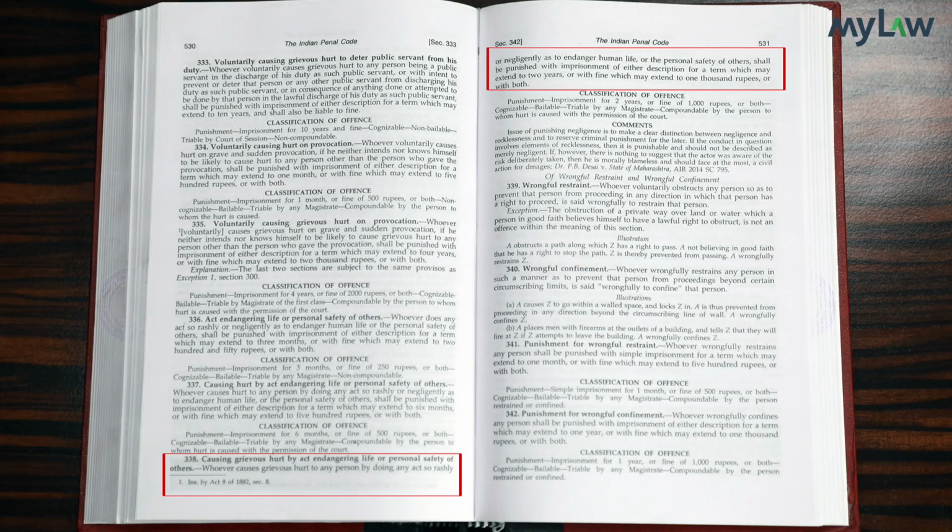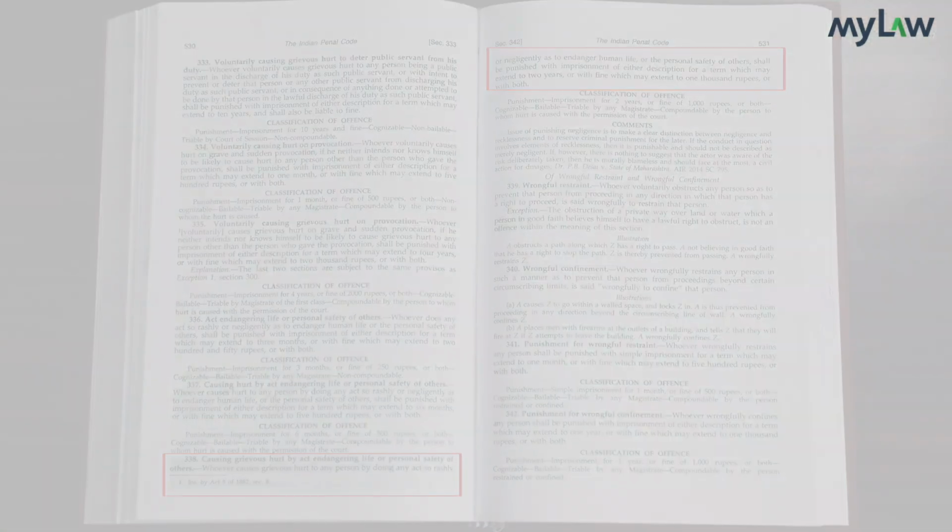This section, you will learn, is meant for rash and negligent acts that endanger human life. So an act such as throwing bricks off the roof while building a house without caring where it will land may be more appropriate here. Not such a case as ours, where one person struck another with a stick.